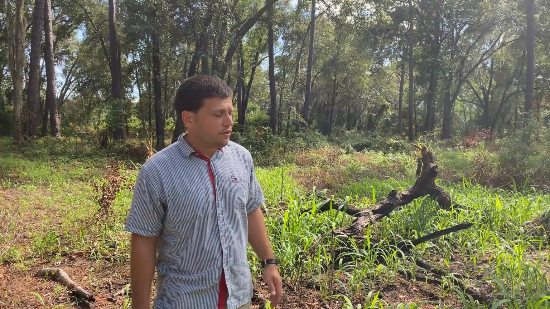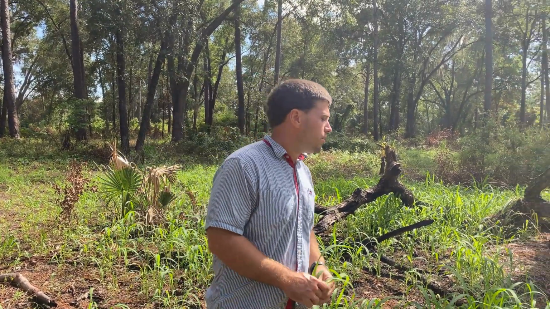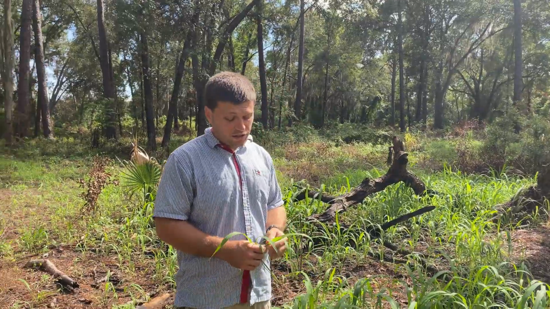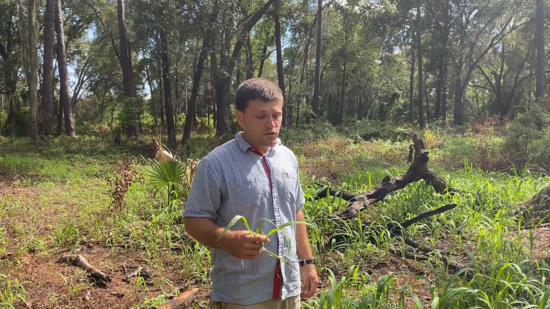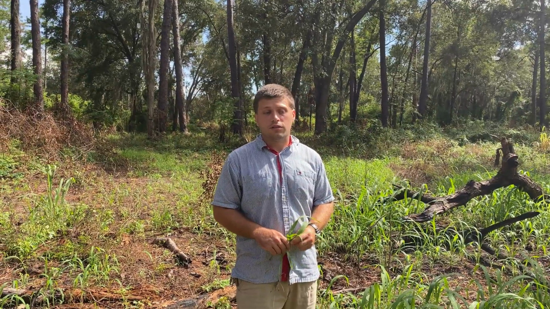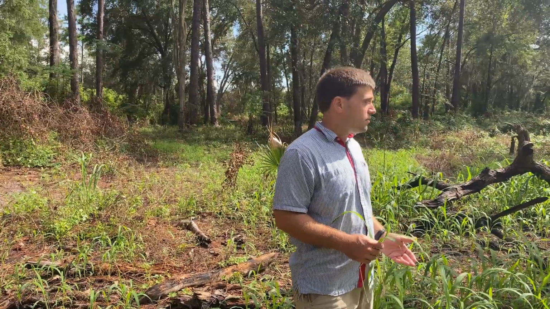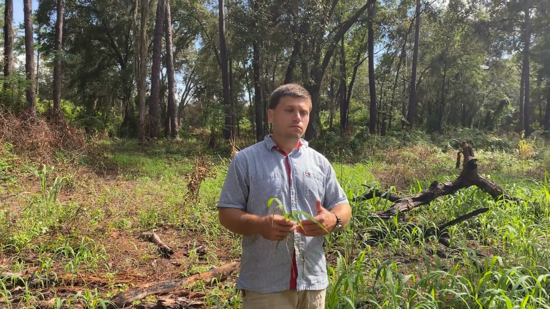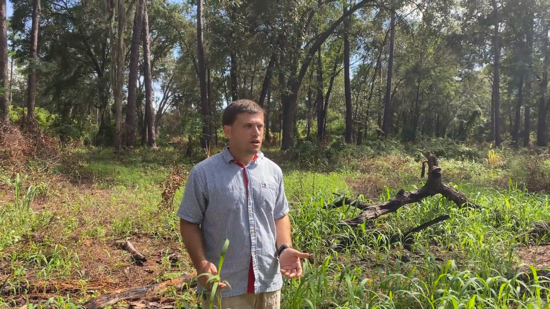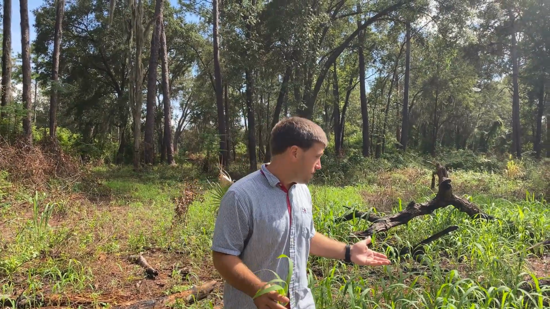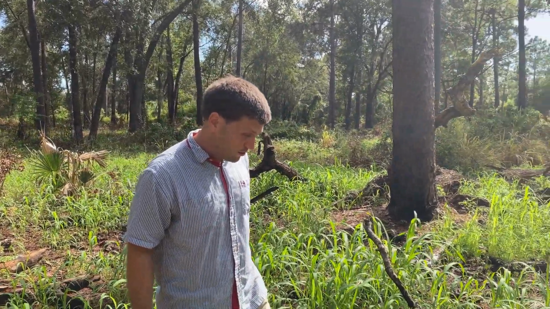Something else worth mentioning with certain invasive species like grasses is that they are just so hard to get rid of without herbicide. Fire alone cannot get rid of this grass. I cannot have enough people come out and pull this grass, and as you can see, it is just super abundant.